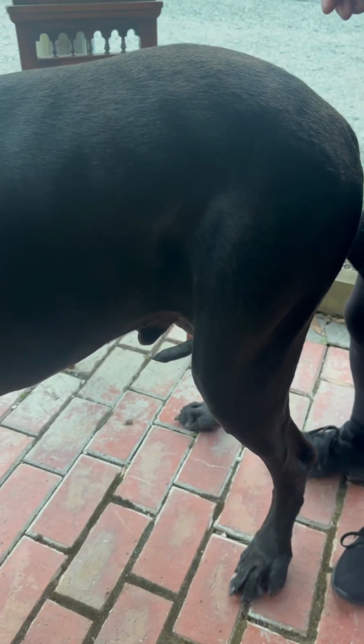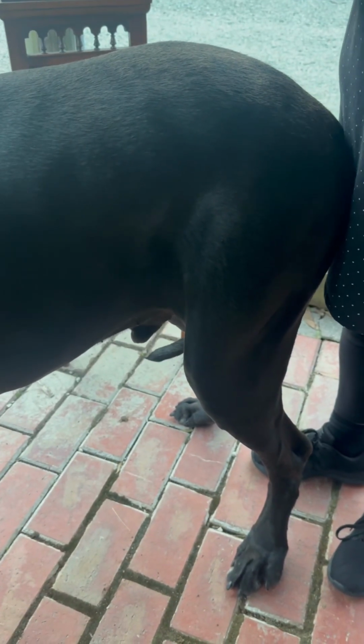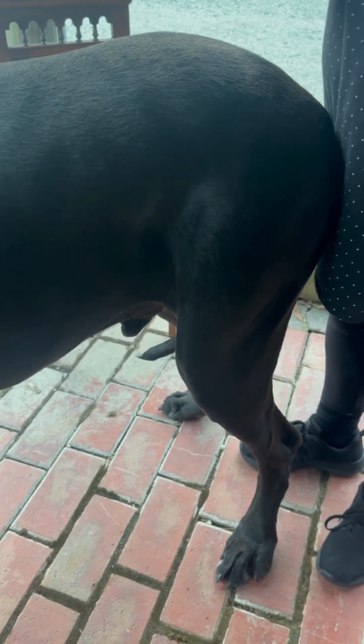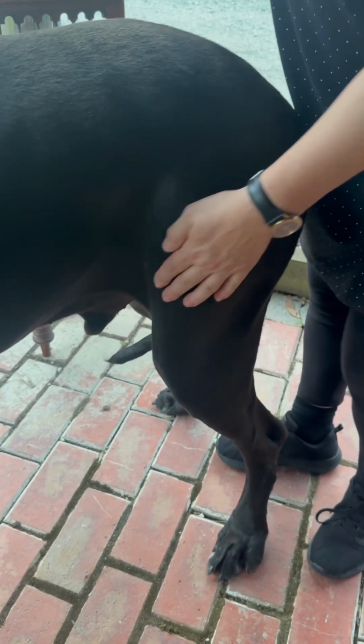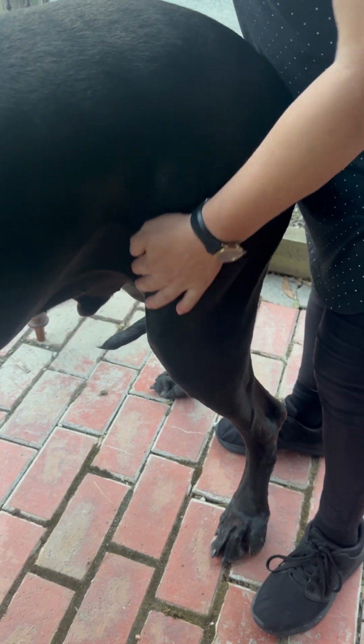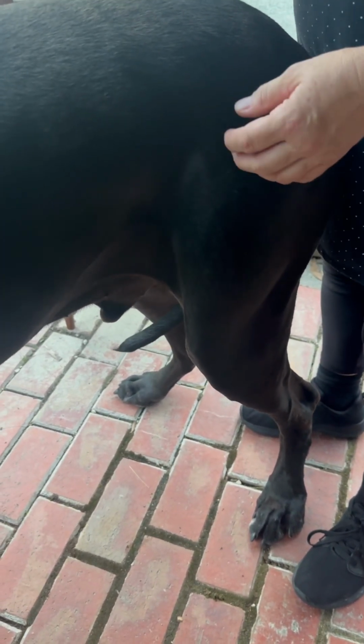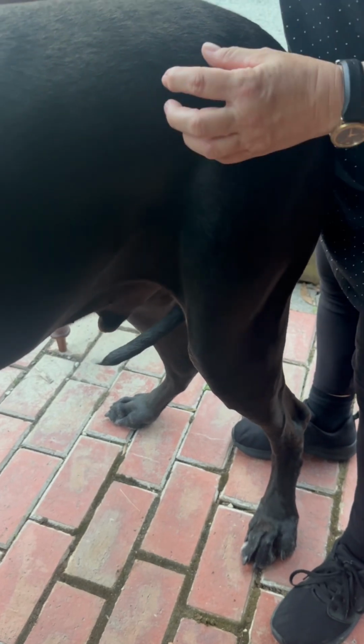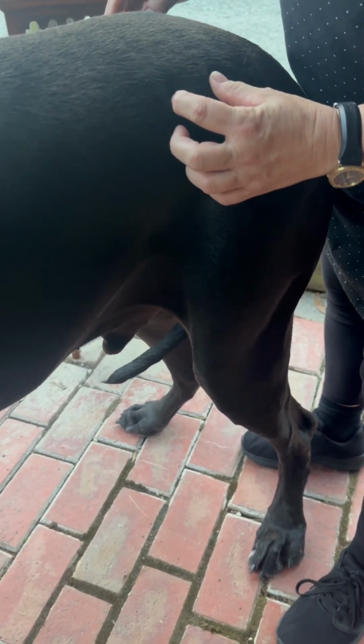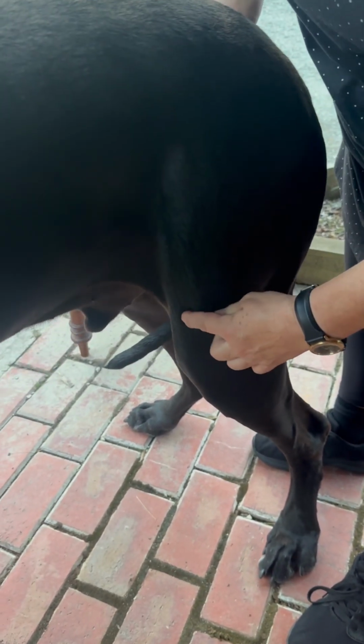Cranial sartorius muscle is a thin, long, superficial muscle sitting cranially to the quadriceps group. It runs in a vertical orientation from the area of the tuber coxae down to the end of the femur.